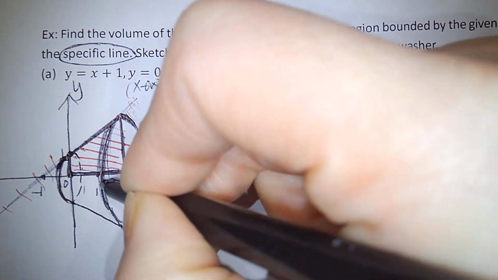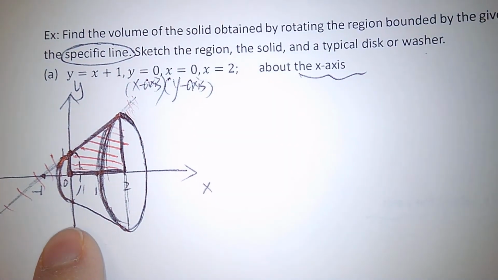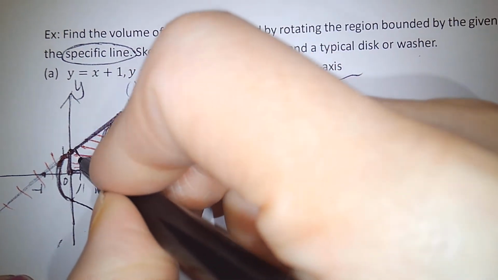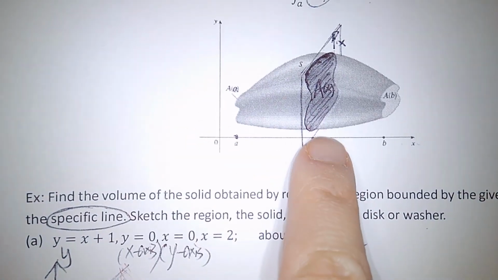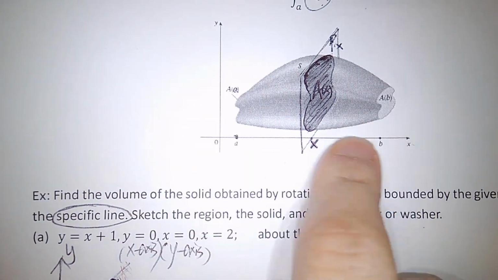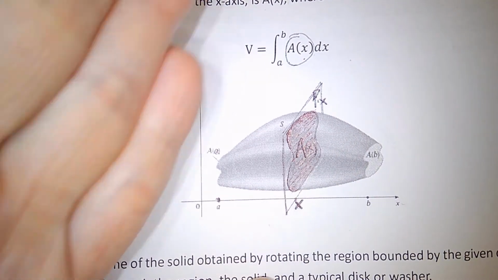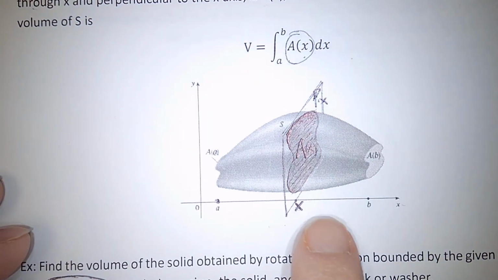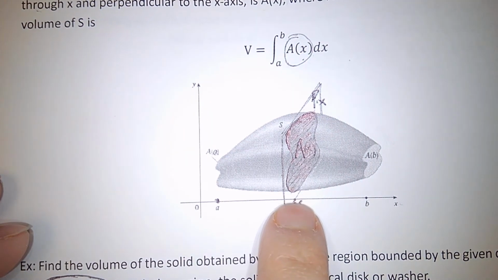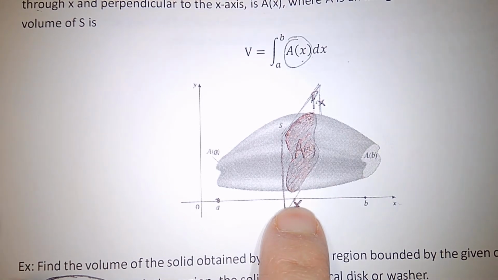How can we find the volume of a solid that looks like this? This is a bread, right? Remember how we find the volume of the bread? We cut it using a knife, and then pass through when x equals x.